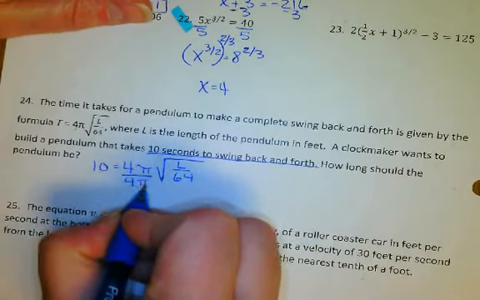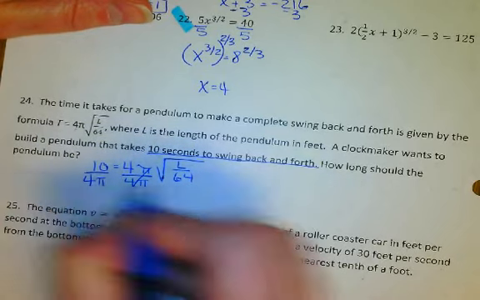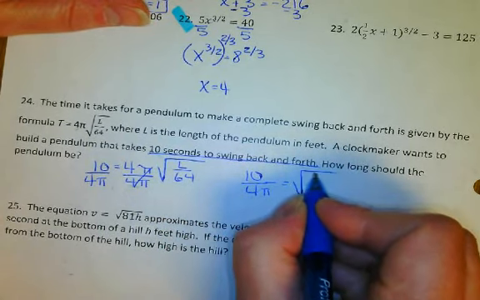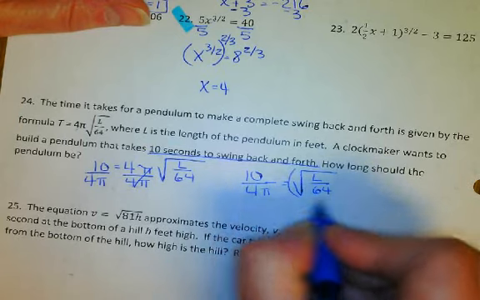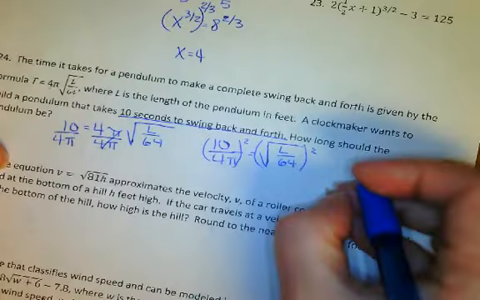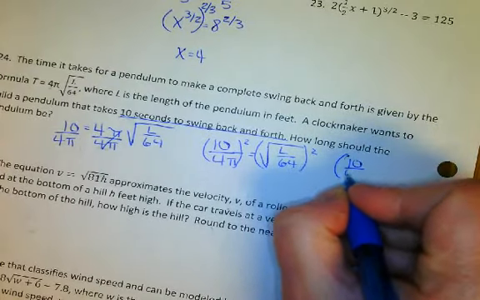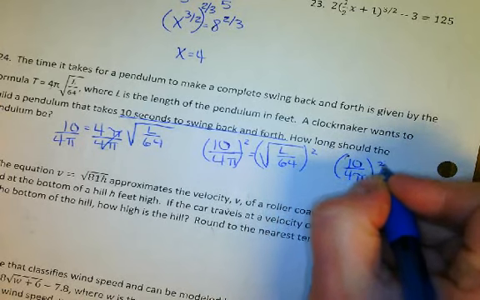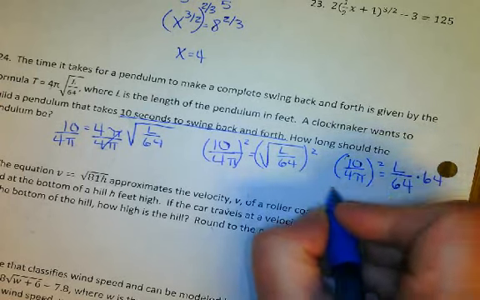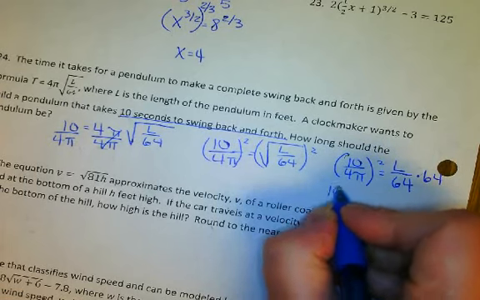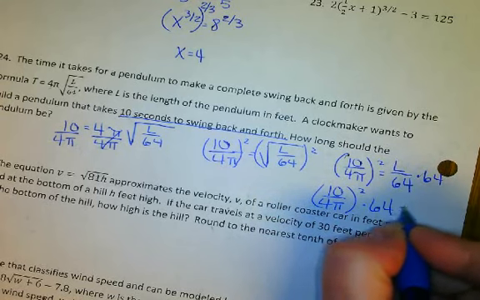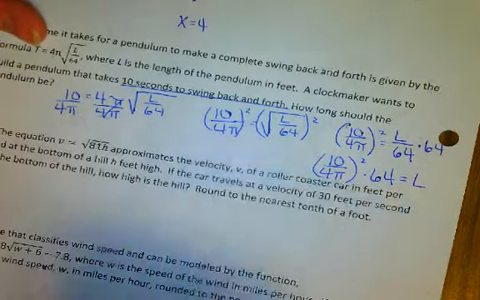So I'm going to divide, and I'm going to divide by that whole thing. So that gives me 10 divided by 4 pi equals the square root of L divided by 64. Well, I'm going to square that, which means I'm going to square that. So that gives me 10 over 4 pi squared equals L over 64, and then times 64, and whatever I do on one side, do the other. So now I have 10 divided by 4 pi squared times 64, which will equal my length. So I'm going to put all of that in the calculator now.